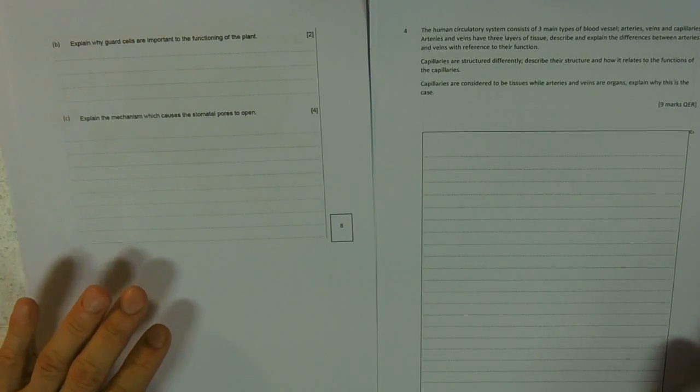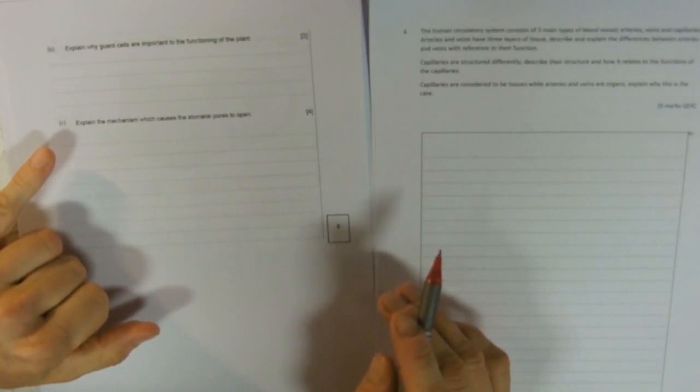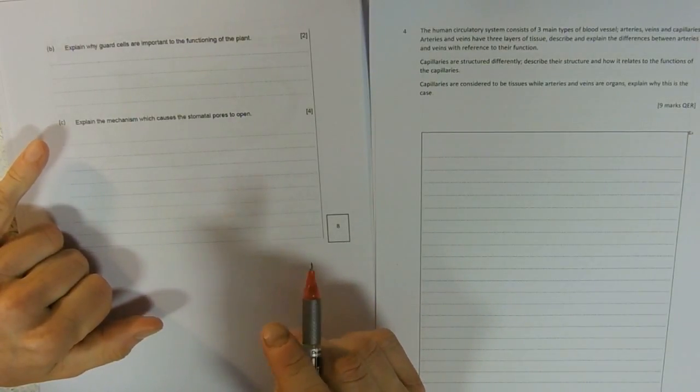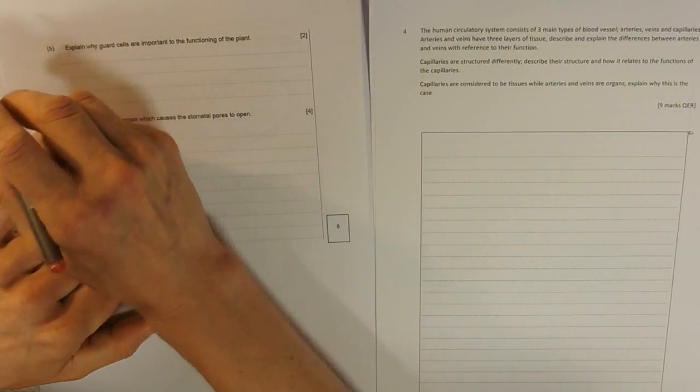Part B, explain why guard cells are important to the functioning of the plant. What do guard cells do? We can split this into, well, they open. Why have we got a hole there? Why have we got this stoma there? And then why do they close? So essentially, why do they open and why do they close?